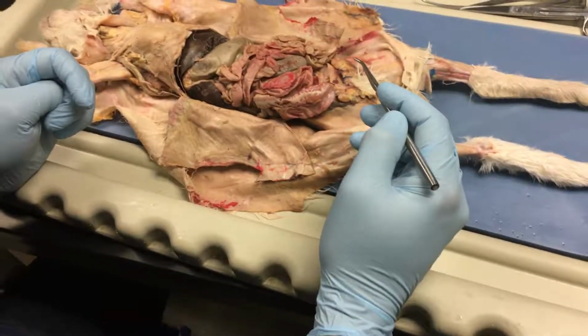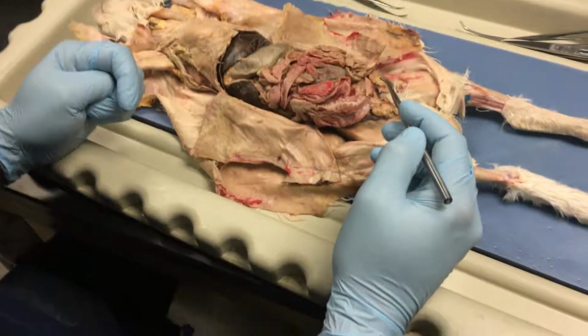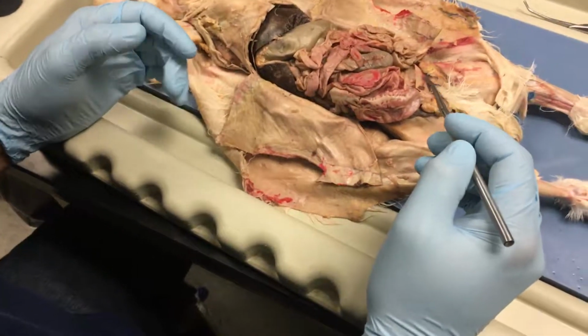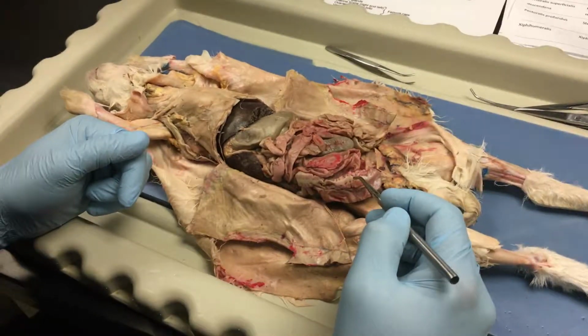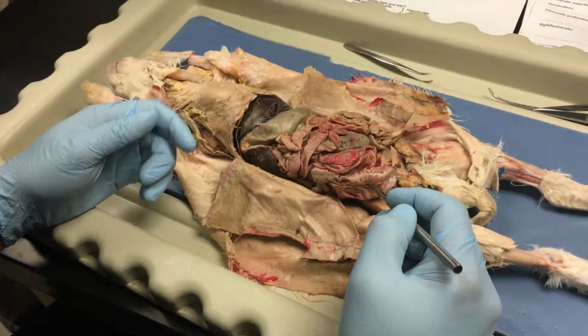Cricket, cricket, chirping in the background as I'm getting older, waiting for you guys to give me the answer. Produce fluids to reduce friction. Okay, that's what I told you guys to memorize.